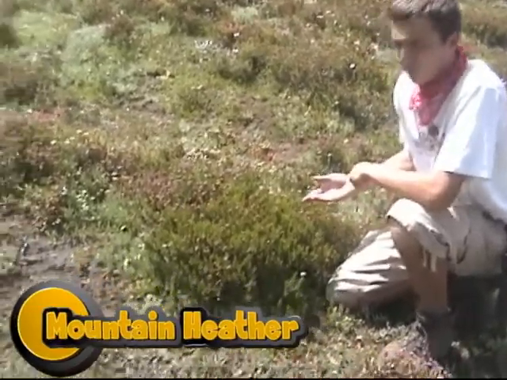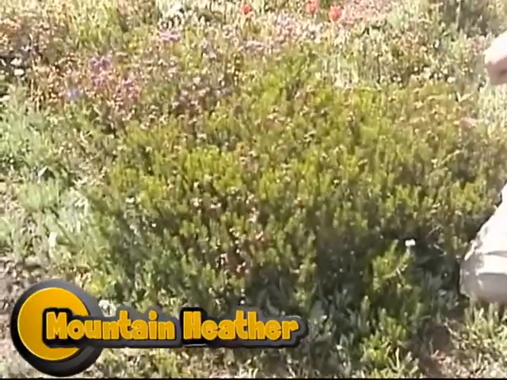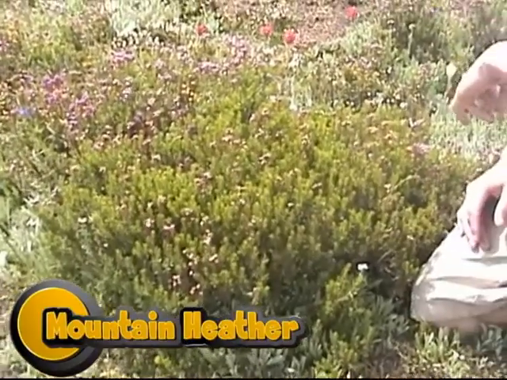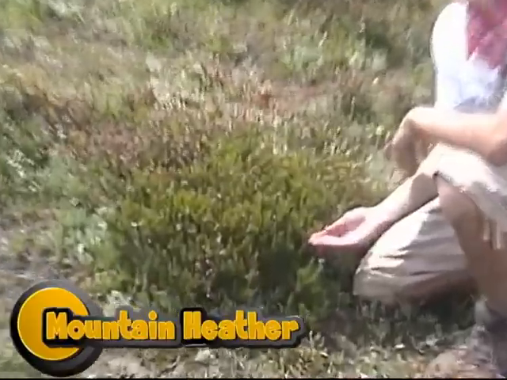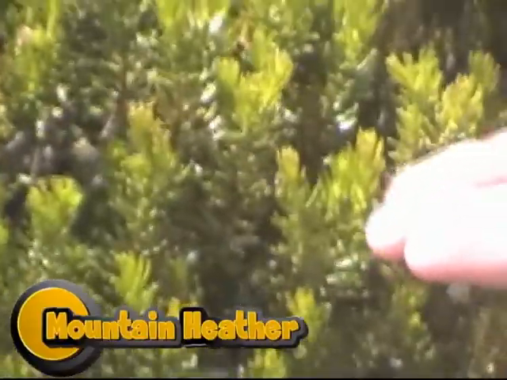Here you can see we have some mountain heather. It grows a purple berry. You can tell it's part of the heather family because it has these weird kind of needle-like leaves. But don't be fooled, they're not actually needles, they are leaves.